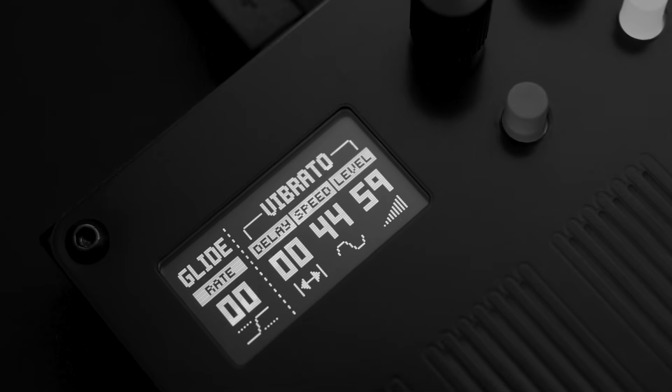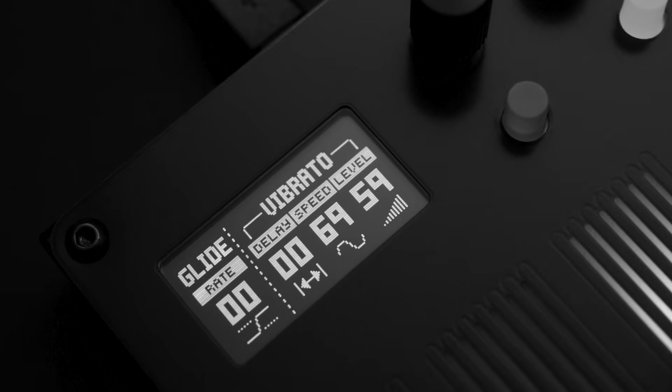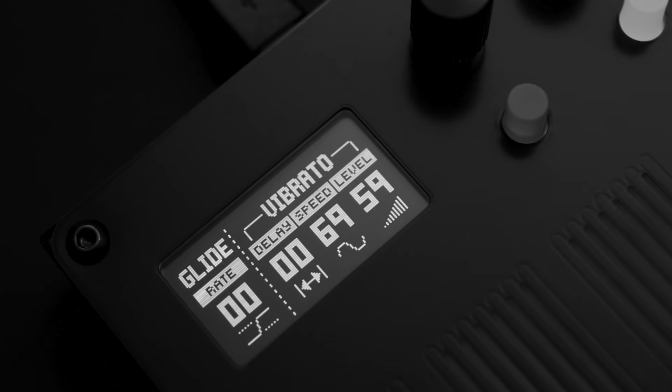Vibrato adds periodic pitch modulation. The amount of it can also be controlled by the pressure intensity. The LFO can be replaced with a randomized drift, mimicking tape wobble instability.